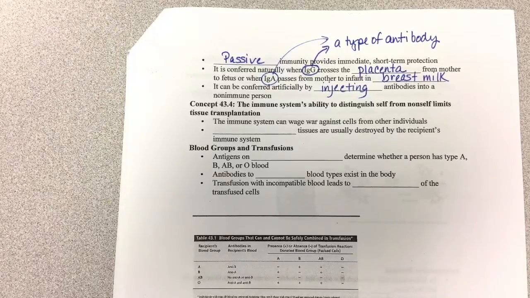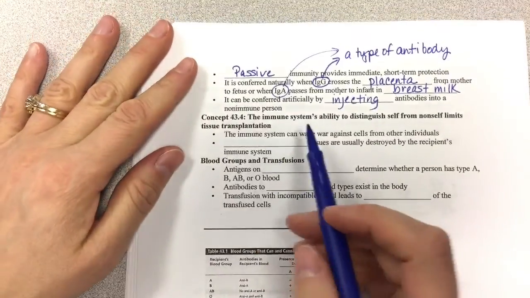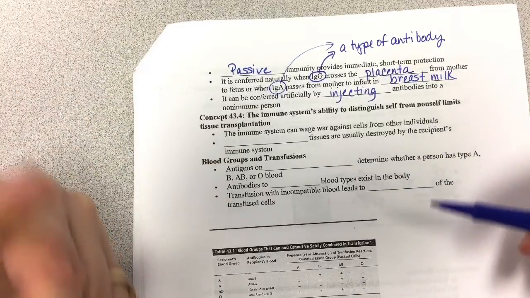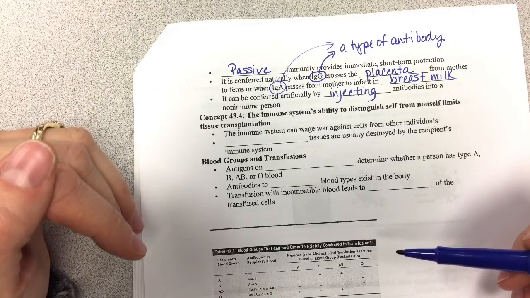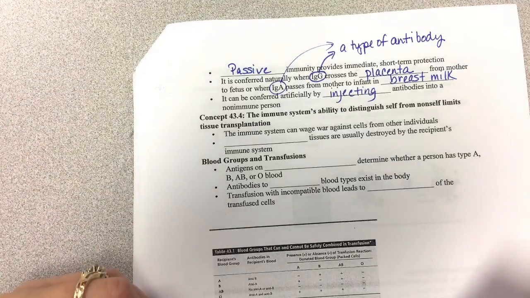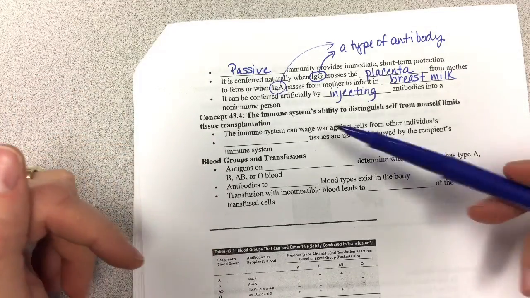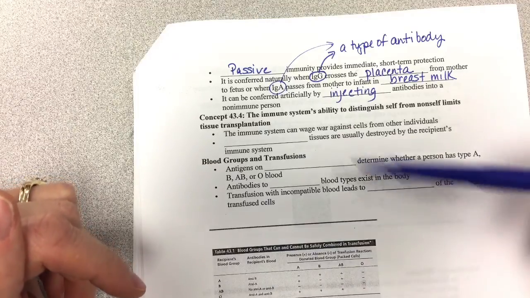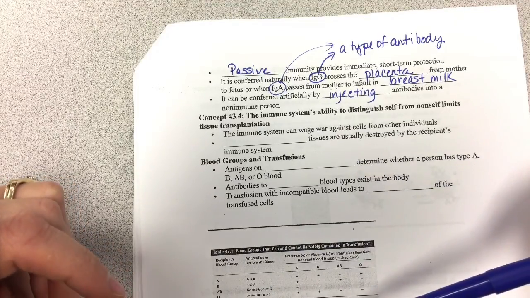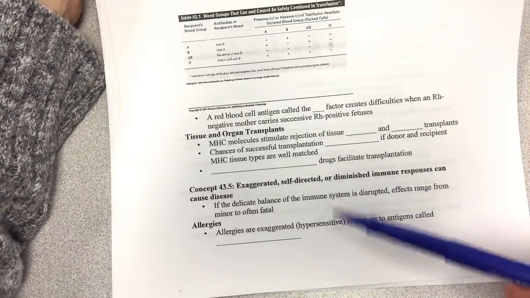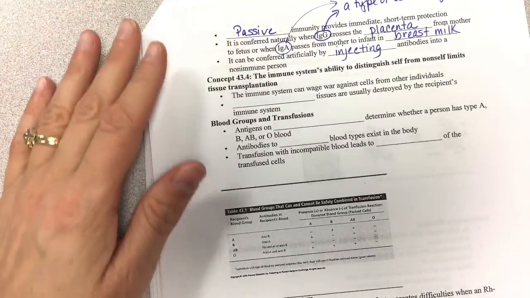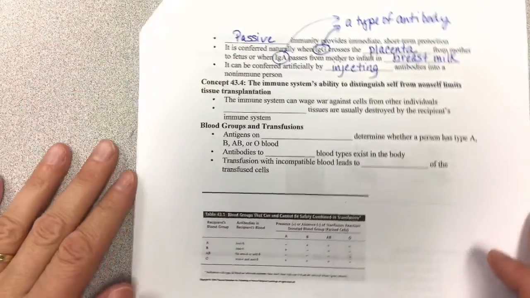Okay, so this is the last immune system video. This last section is actually the last two sections. The first one is about tissue transplantation and blood transfusions, and then the last part is about diseases that occur with the immune system.